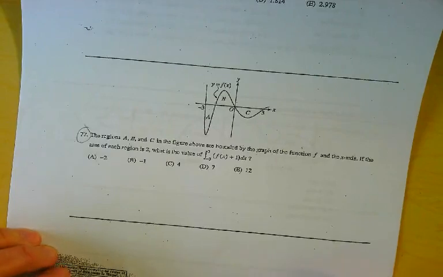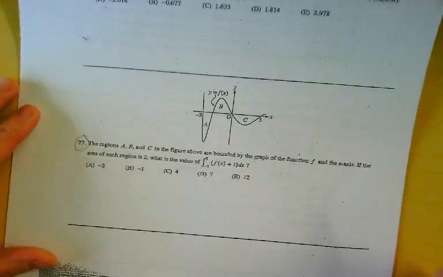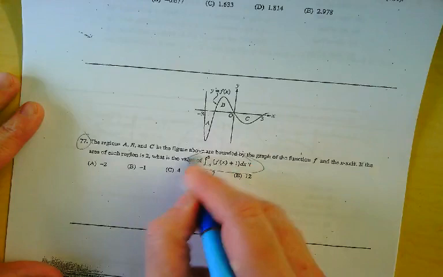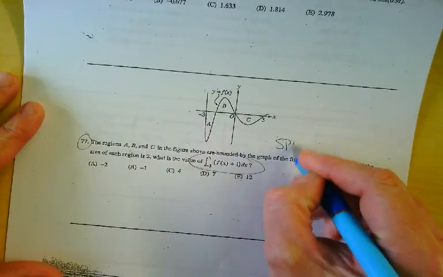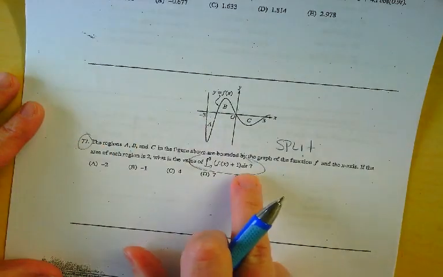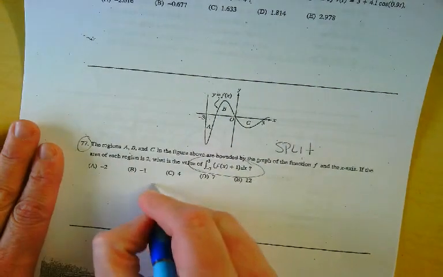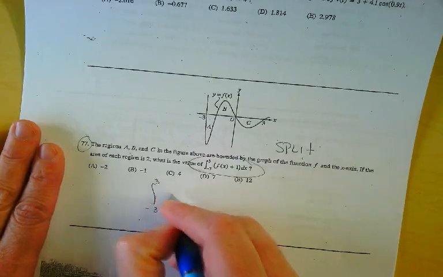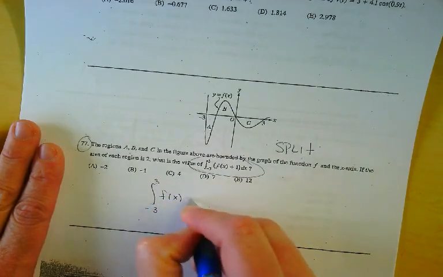Number 77, sorry. We definitely said yesterday, I think, that we have to split that integral. Okay? f of x deals with the picture, but 1 does not. So I have to split the integral. So right off the bat, and there's probably one of these on every test, we've got to catch splits.